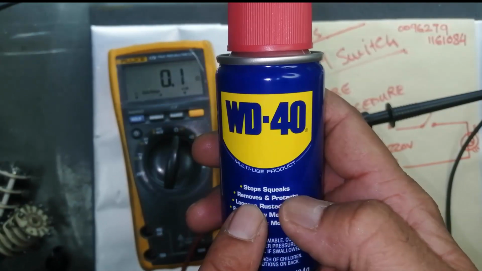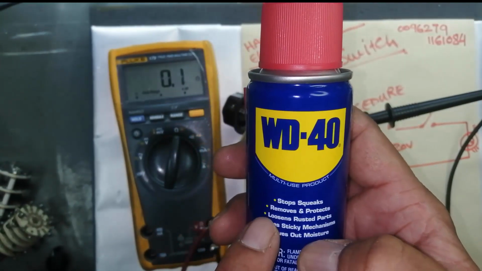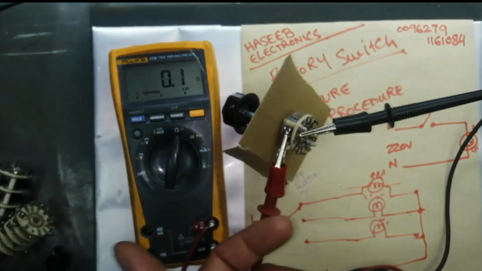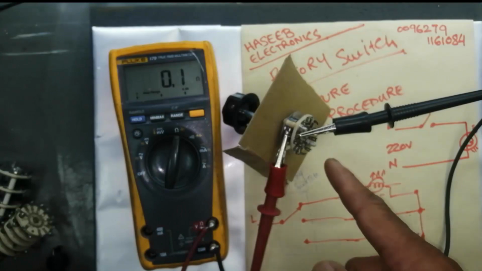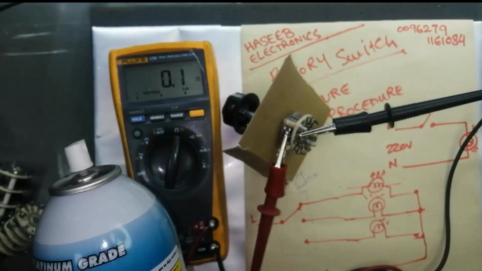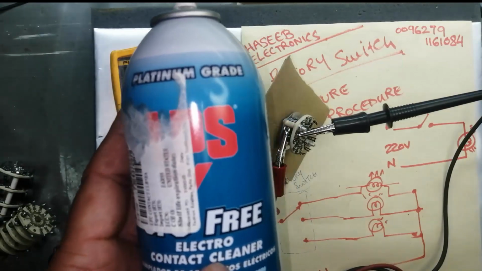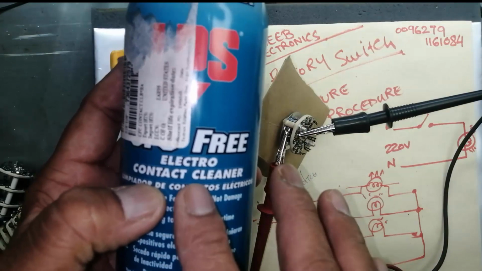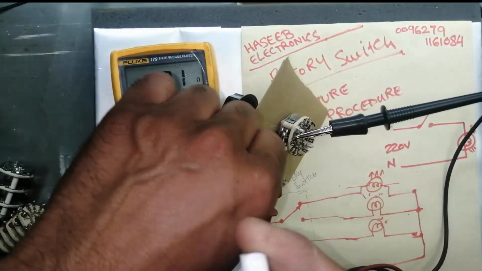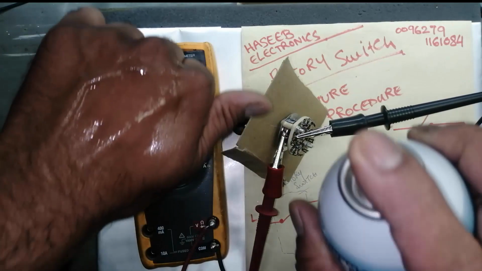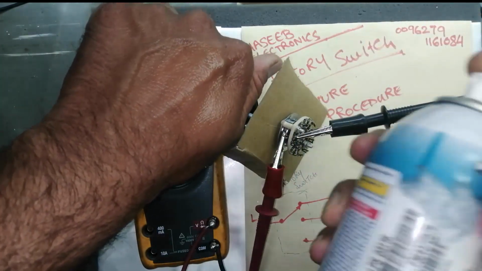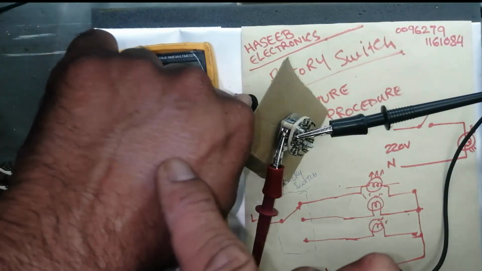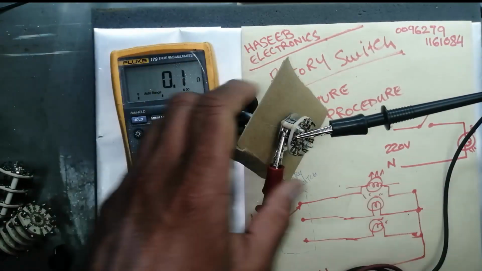It removes the carbons and everything, and after that it leaves lubrication on the surface. So if there is lubrication, it will catch more dust, rust, and it will become dirty again. Always use any type of contact cleaner, but I use this one. This is very good because it dries very rapidly. You can see the surface will go dry here.